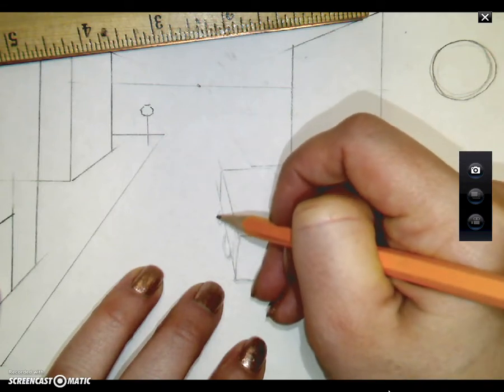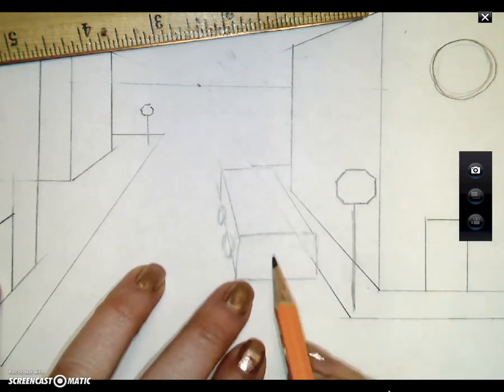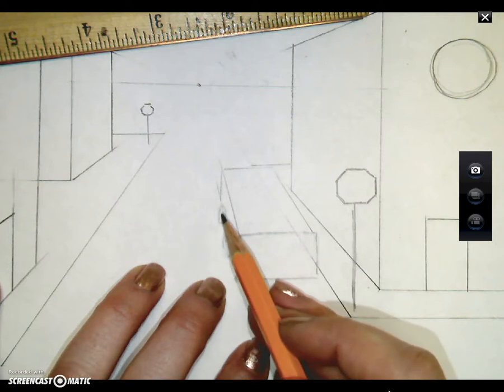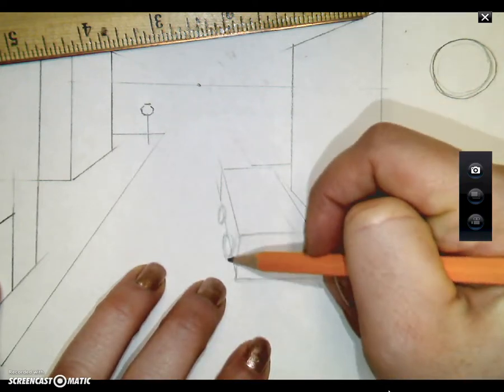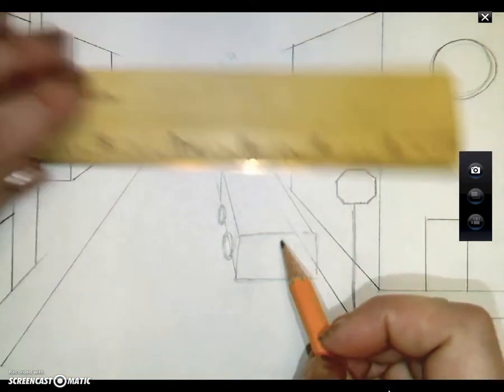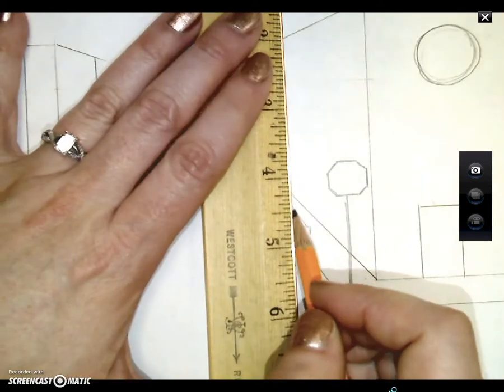I'm not going to get too crazy about super detailed right now. But the front of my car should be bigger than the back of my car, so the front wheel should be bigger than the back, and it's just a little oval when it's turned in perspective. Okay, now if I do the top of my car or the windshield of my car, I'm going to do that as another box. Start as a rectangle.